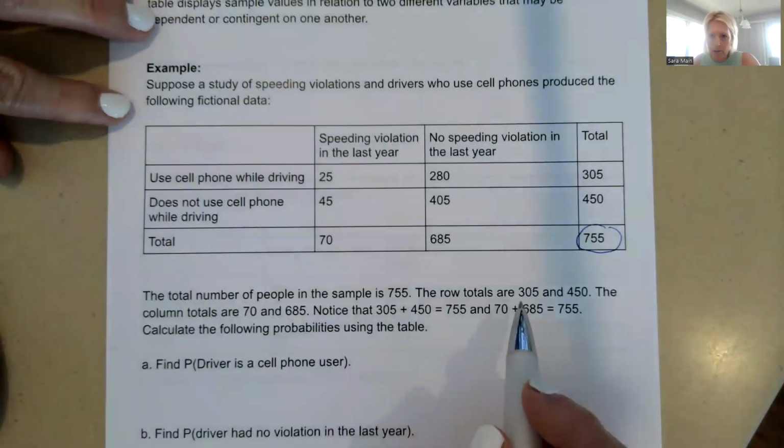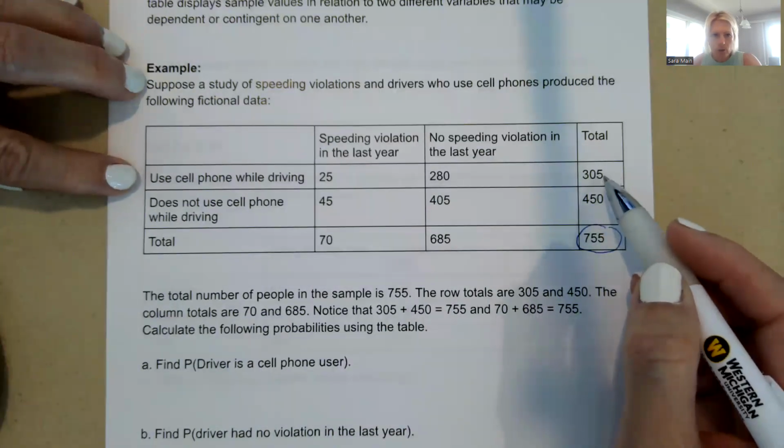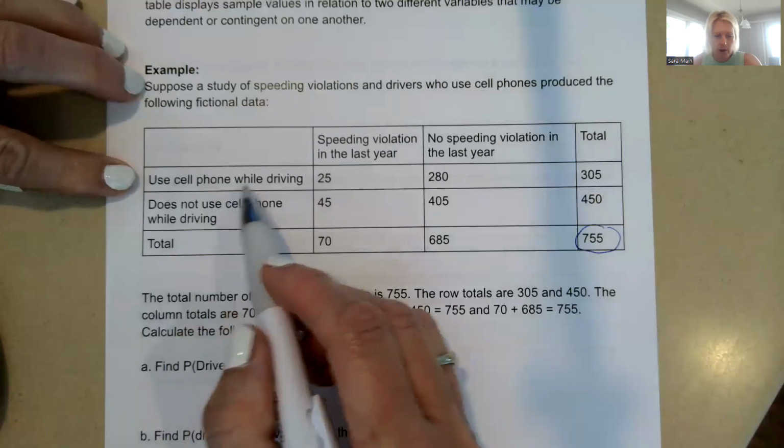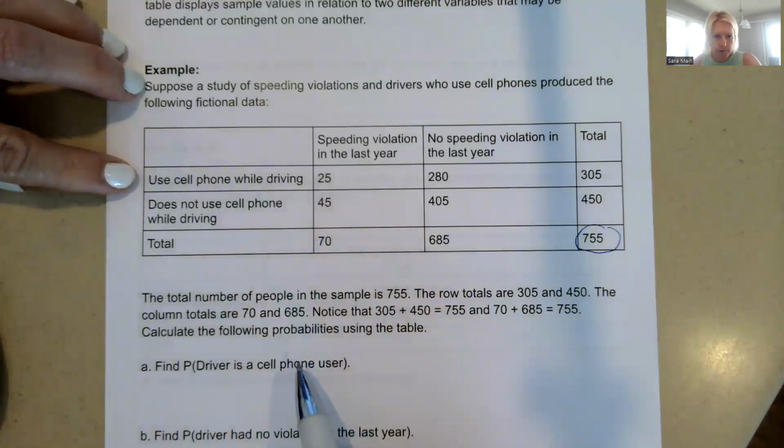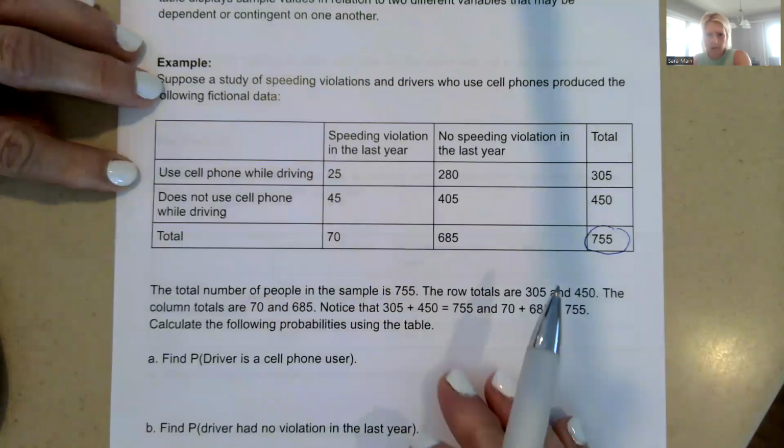The row totals are 305 and 450. So there were a total of 305 people that said they use a cell phone while driving. Calculate the following probabilities using the table.